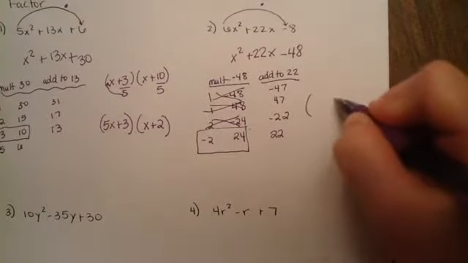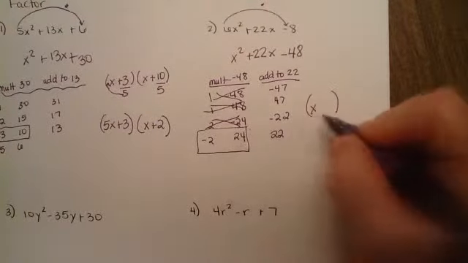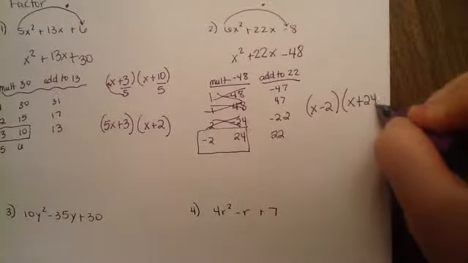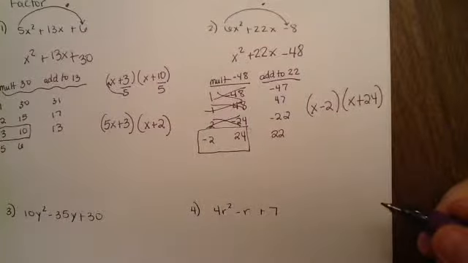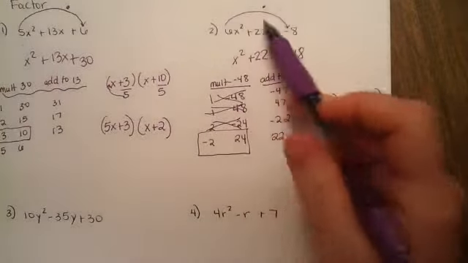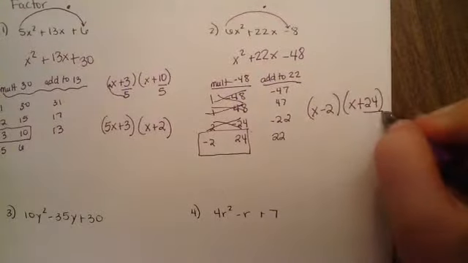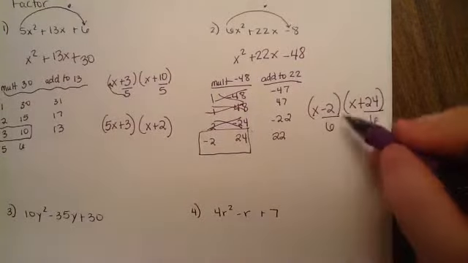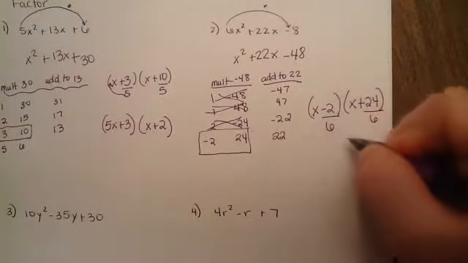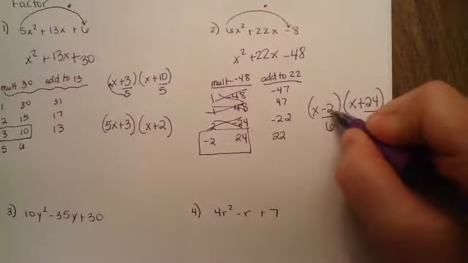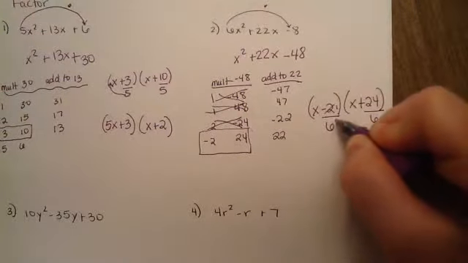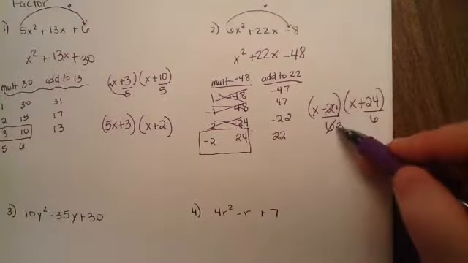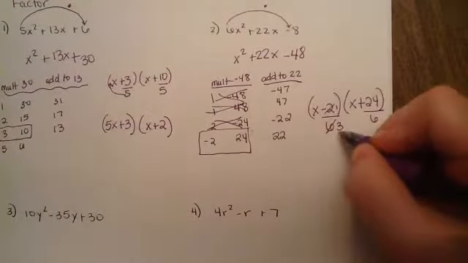Put those in parentheses, x minus 2 and x plus 24. Now what do we have to do? Undo the times 6. How do you undo a times 6? Divide both pieces by 6. I can't divide this, but can I simplify 2 and 6? Divide by 2 is 1. Divide by 2 is 3. So I have 1/3. What do I do with the 3 on the bottom?